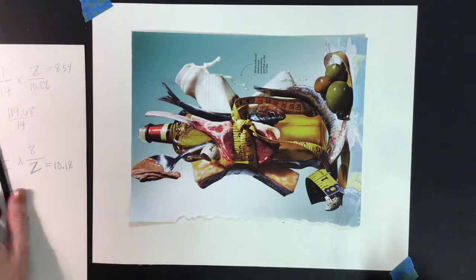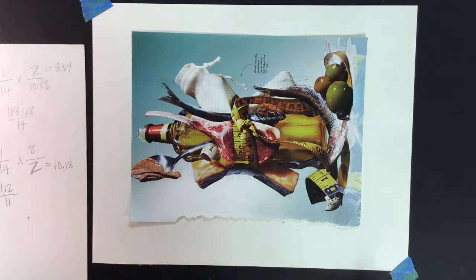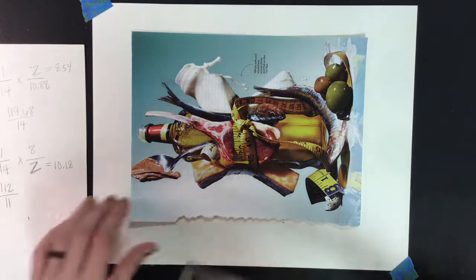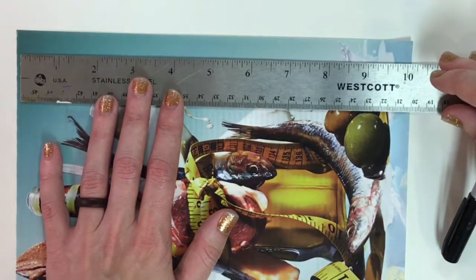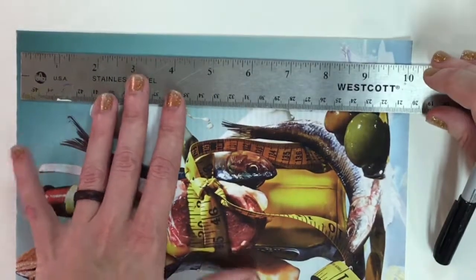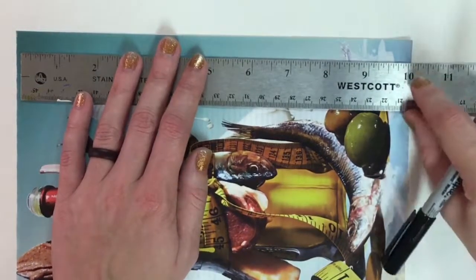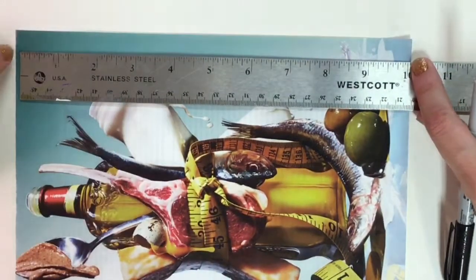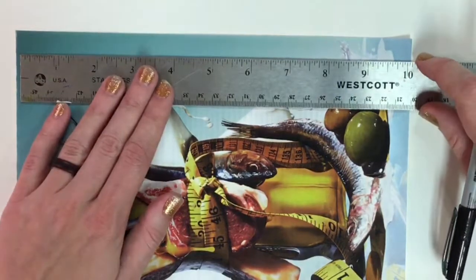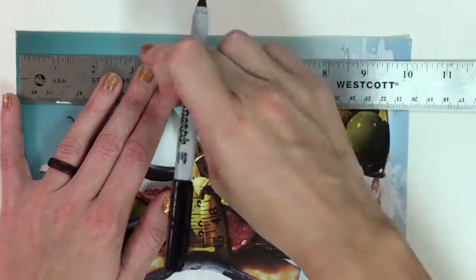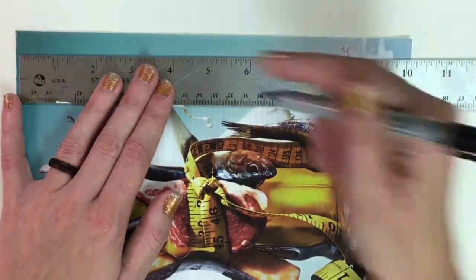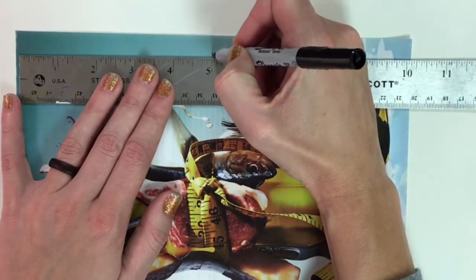So we know our paper size is 8 by 10 and 10.18, which is 3/16 basically. I'll try to make this a little bit easier on myself and just center up where 10 and the edge of the ruler are equal distances away from the edge. And then I'm going to put a mark at 5.